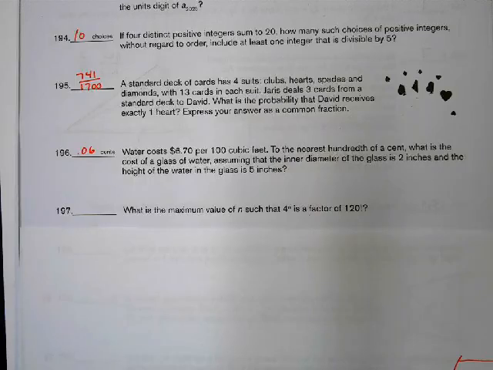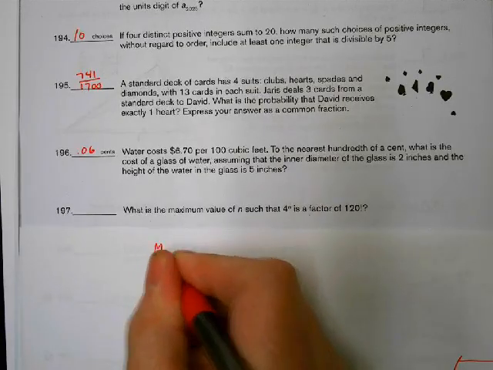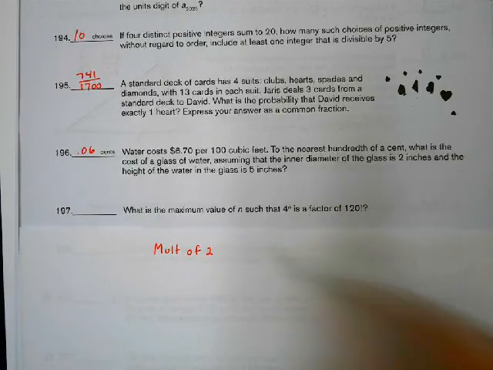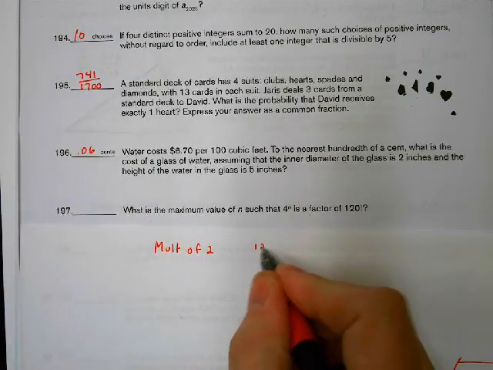Okay. So here's what I'm going to do. I know that I'm multiplying a bunch of numbers. I'm going to find out how many factors of 2 are in 120 factorial. So let's start with multiples of 2. How many multiples of 2 are in 120? Well, 120 divided by 2, there are 60 numbers that are multiples of 2 in there.